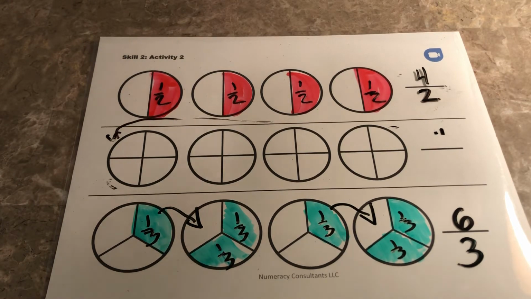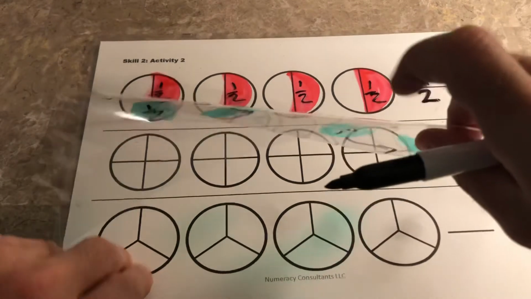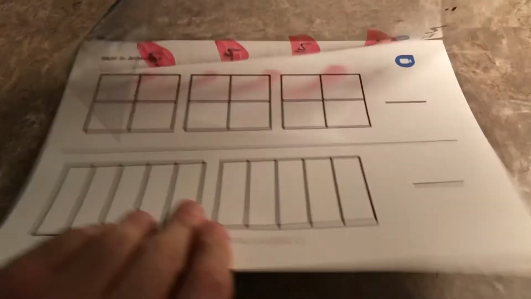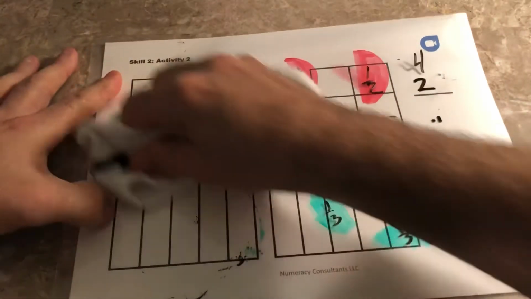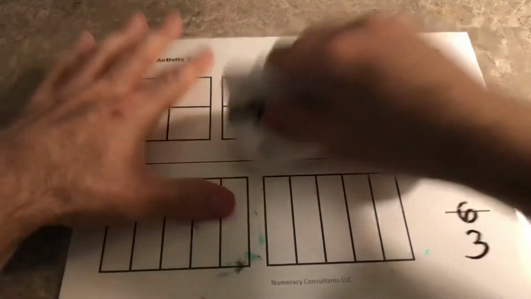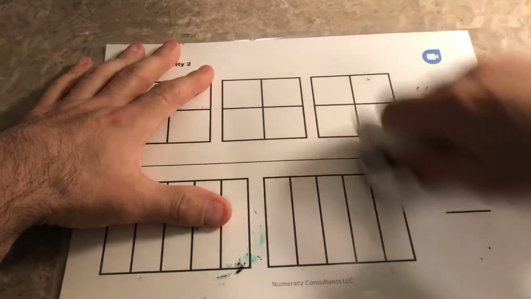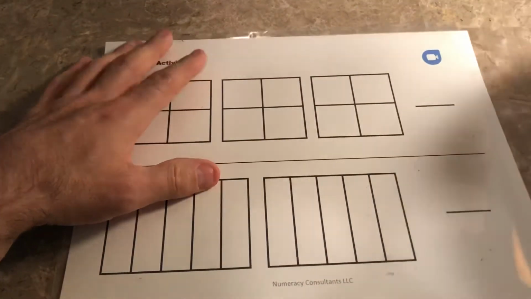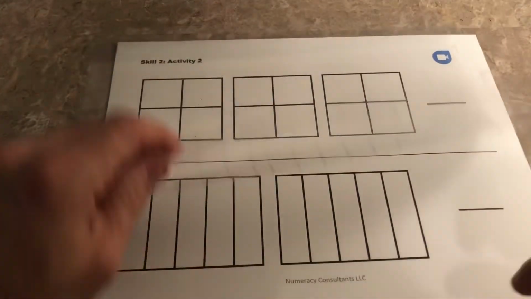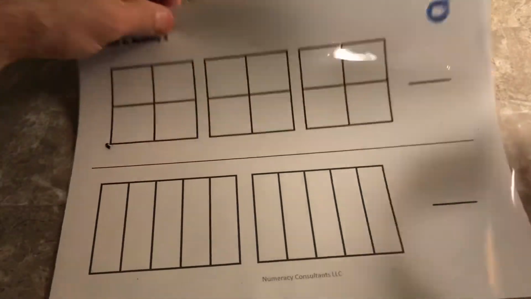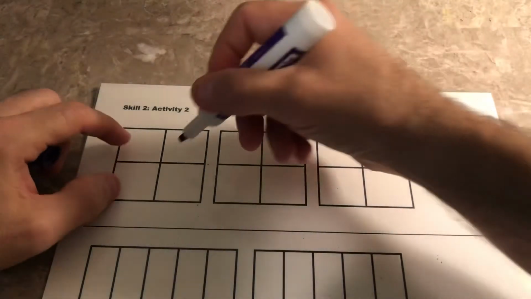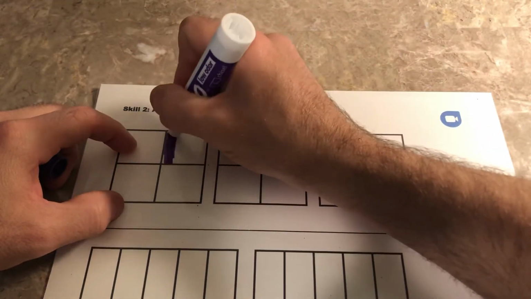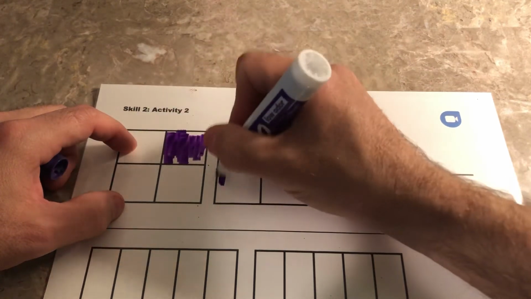All right, and then there's just one more model. I'll show you. And again, it's the same concept, just different models here. And by now, they should be pretty good at it. And you can say, all right, ready? Remember, you can have it structured where you're telling them what you want them to shade. Go ahead now. I want you to shade in a couple. You can't color in all of them. Color in a couple of each one, then tell me what you have.